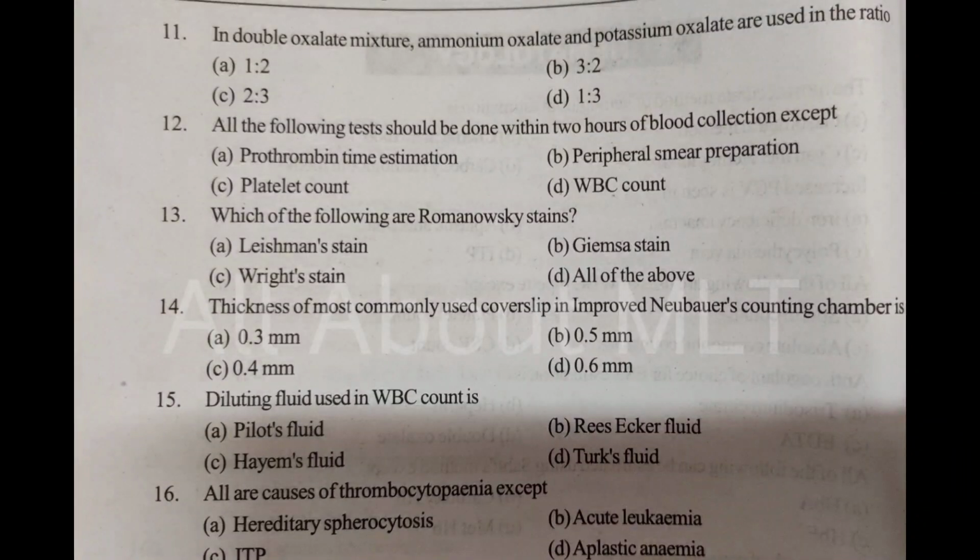In double oxalate mixture, ammonium oxalate and potassium oxalate are used in the ratio option A 1:2, option B 3:2, option C 2:3, option D 1:3, and the answer is option B 3:2. All the following tests should be done within 2 hours of blood collection except option A prothrombin time estimation, option B peripheral smear preparation, option C platelet count, option D WBC count, and the answer is option D WBC count.